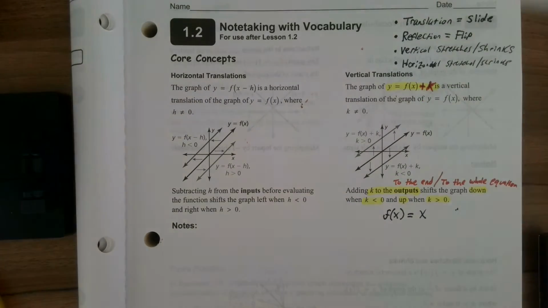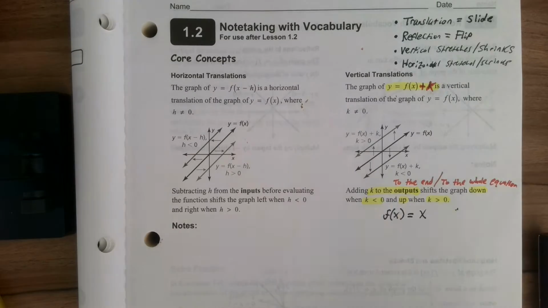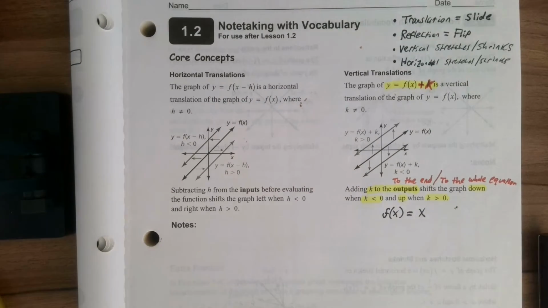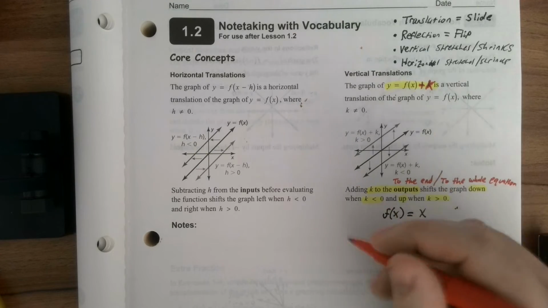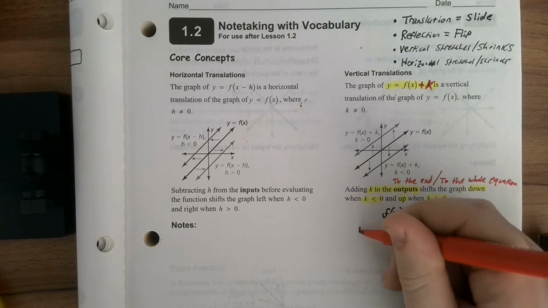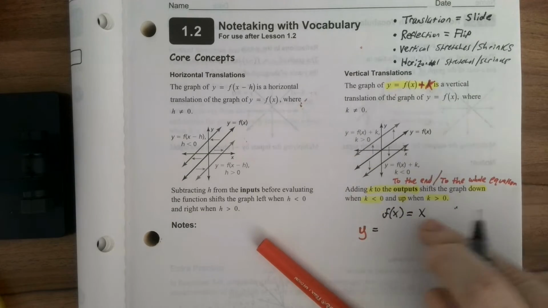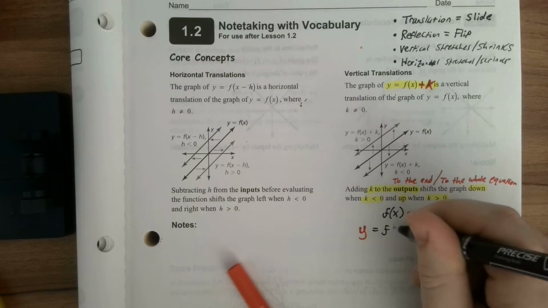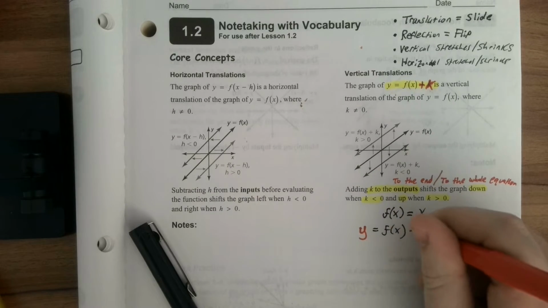Okay, let's take a look at this in practice. So the formula goes like this. If f of x equals, let's say, x, all we need to do to change this is to make it so that y equals our original equation, f of x, plus some number k.